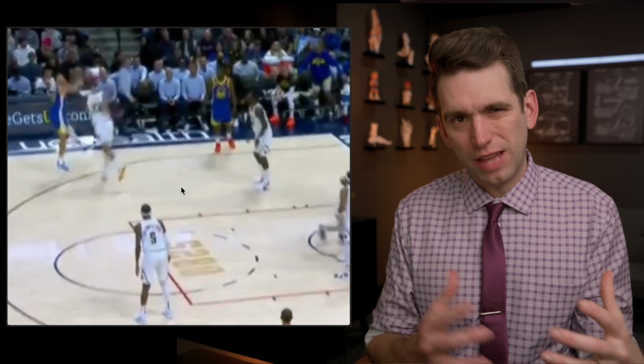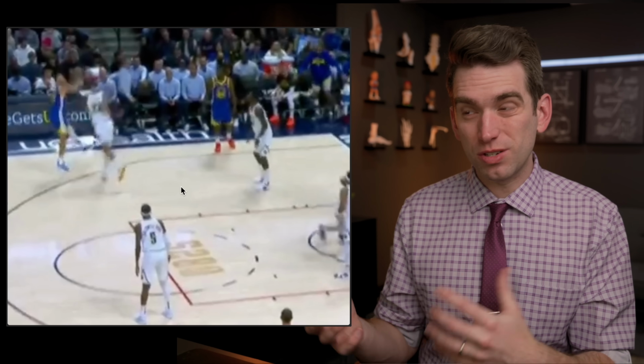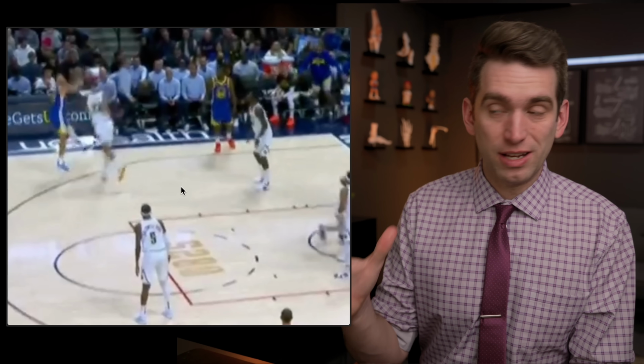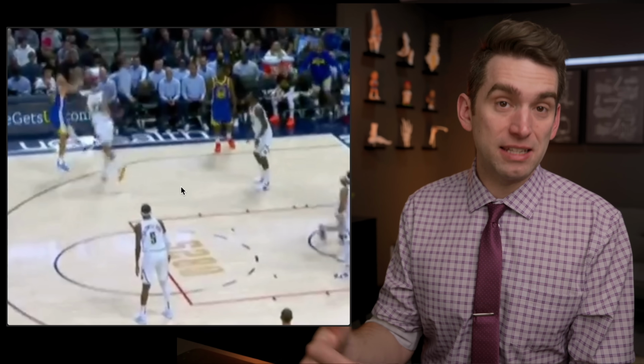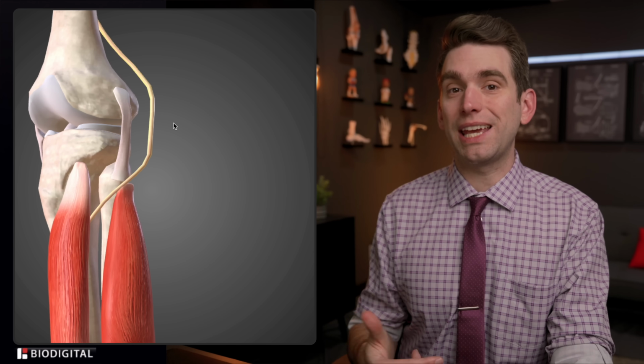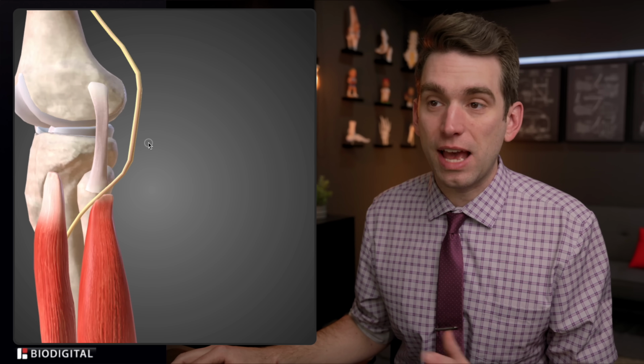It seems like it was more the lateral, so a different location, but Curry was still clearly dealing with some injury and trauma to that knee before even coming into the game last night. So now with our biodigital anatomy tool, let's look at some of these lateral structures that could potentially be contused or bruised with a leg injury. Here, of course, we have the outside portion of the knee.